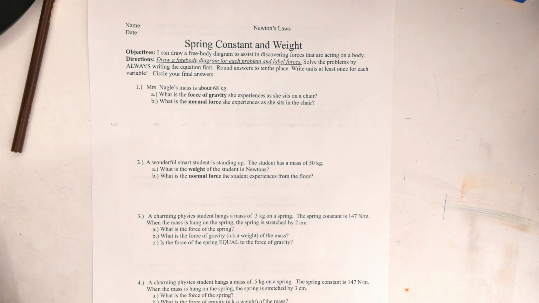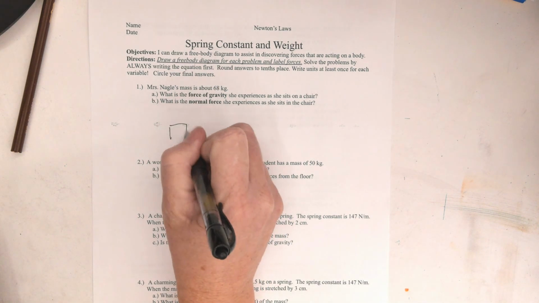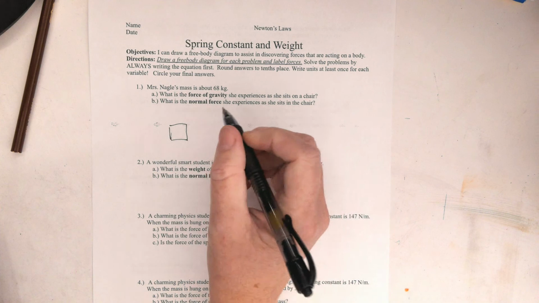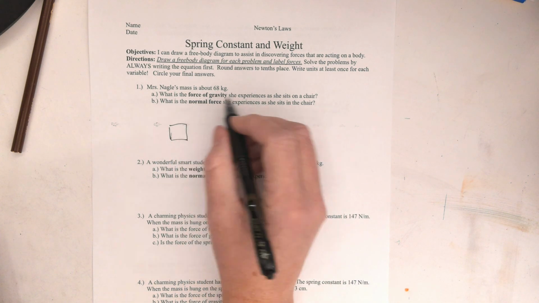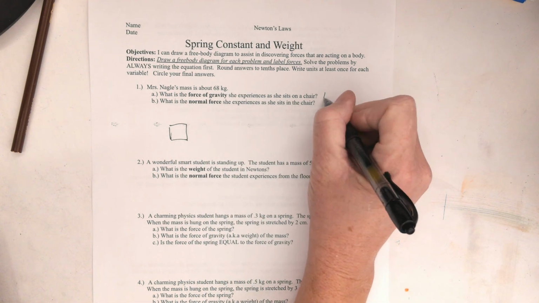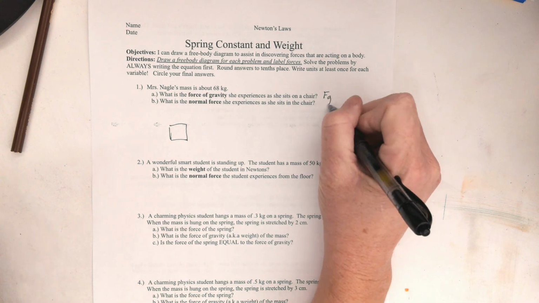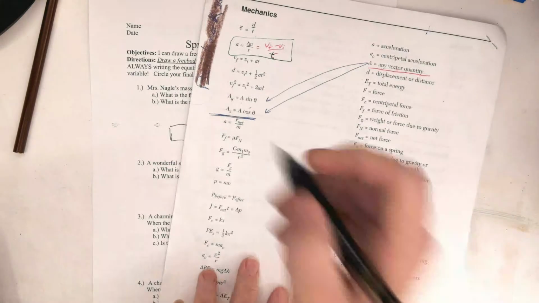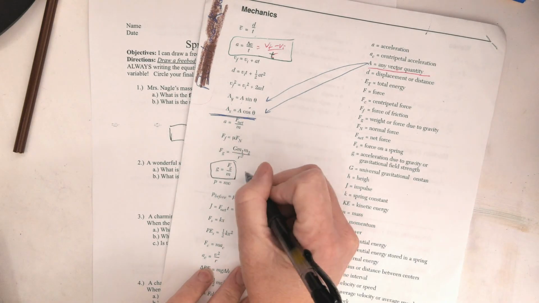Okay, first thing you have to do is draw a free body diagram. Here's Mrs. Nagel. I look a little square today. I have a mass of 68 kilograms. I want to know what the force of gravity is, that I experience on the chair. If I look at my reference table, force of gravity is right here. It's in a very lame format.